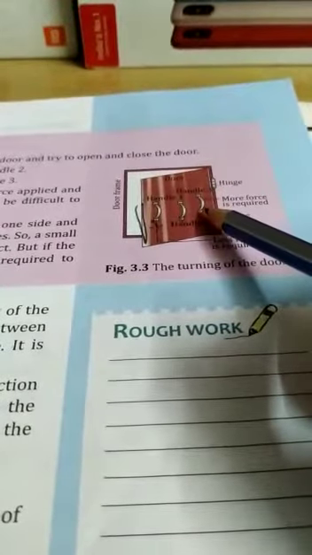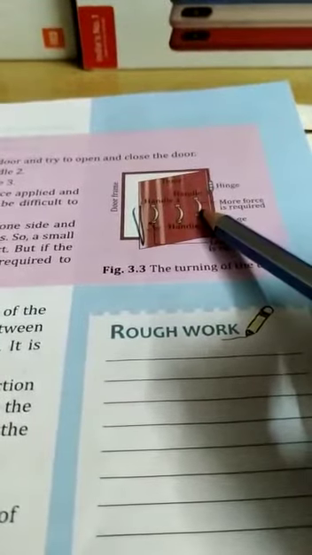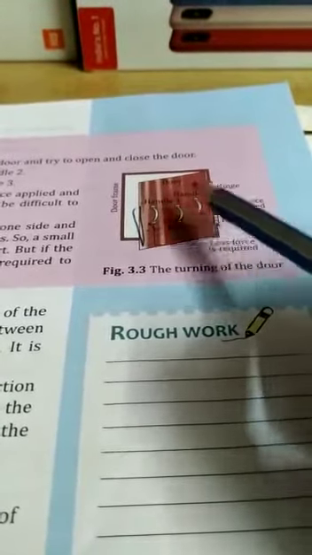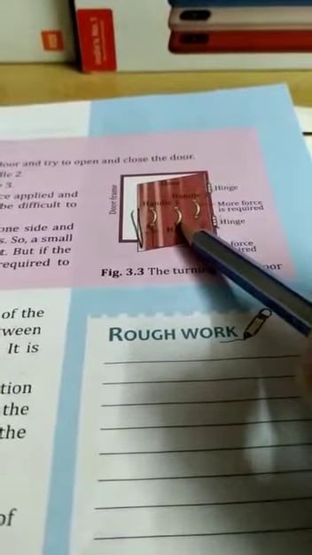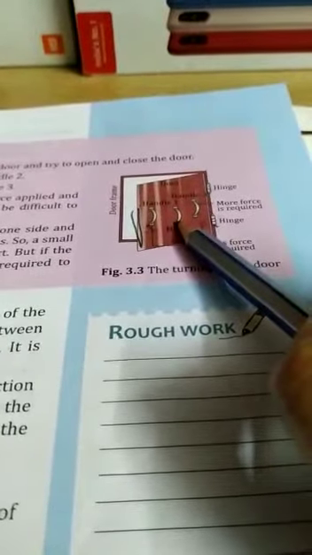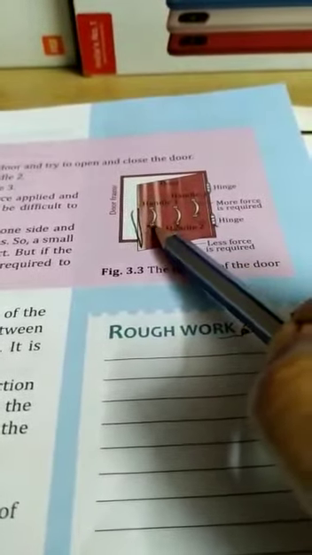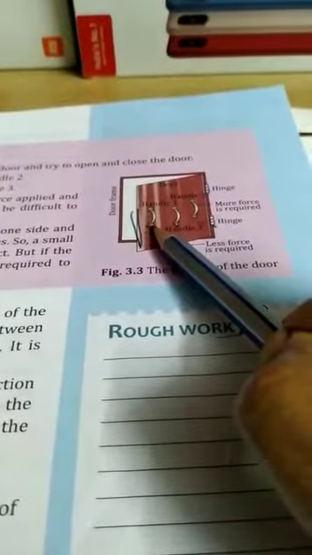If you try to open the door through handle 3, you will find it very difficult to open. Then again, if you try to open it through handle 2, then also you will find it difficult to open. But when you try with handle 1, it is very easy to open.